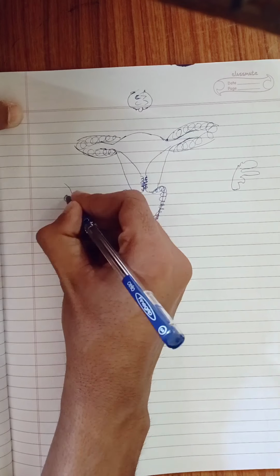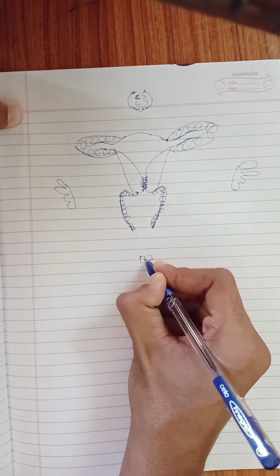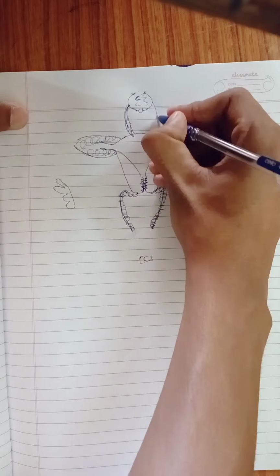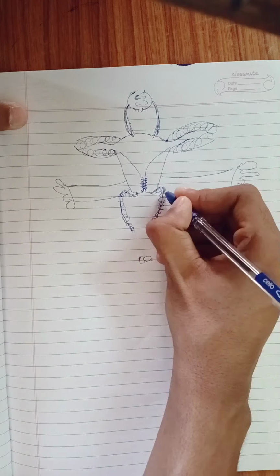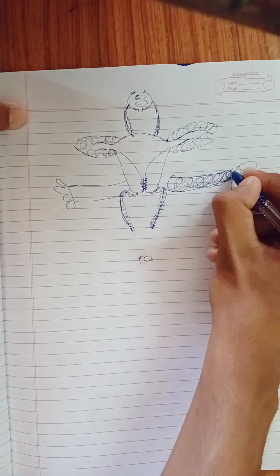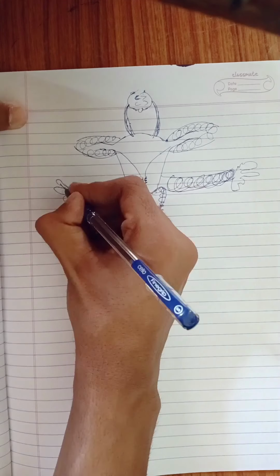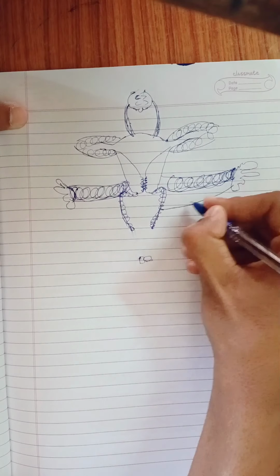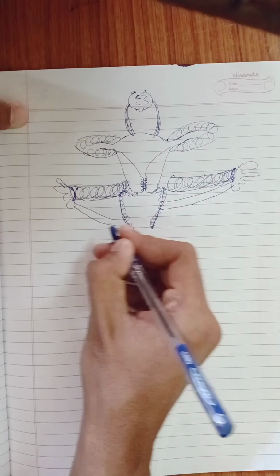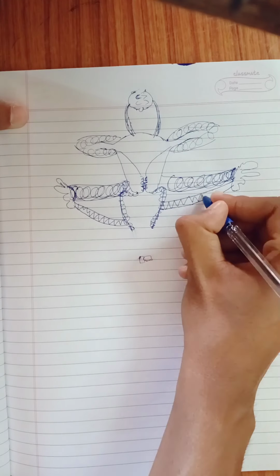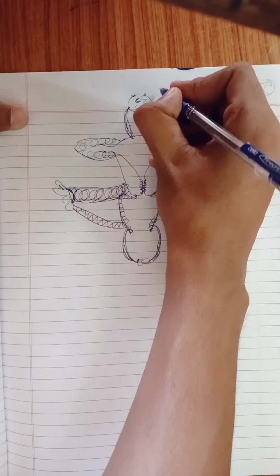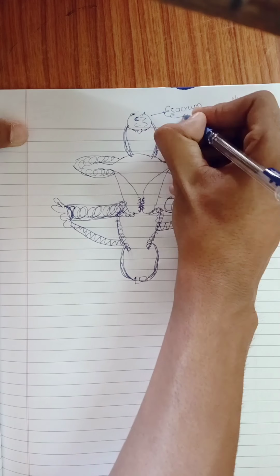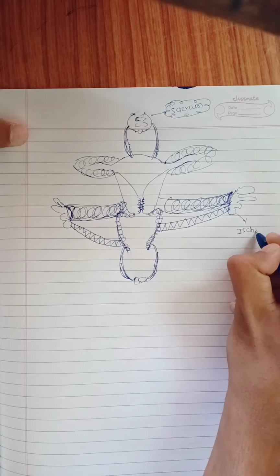These are two lateral bony prominences, which are called the ischial tuberosity. This is anterior. This is the uterosacral ligament. This is the cardinal ligament or transverse ligament, which is laterally present and attached to the ischial tuberosity. This is the levator ani muscle, which is attached to the ischial tuberosity and the lateral wall of the vagina. This is the pubocervical ligament. This is the sacrum bone.